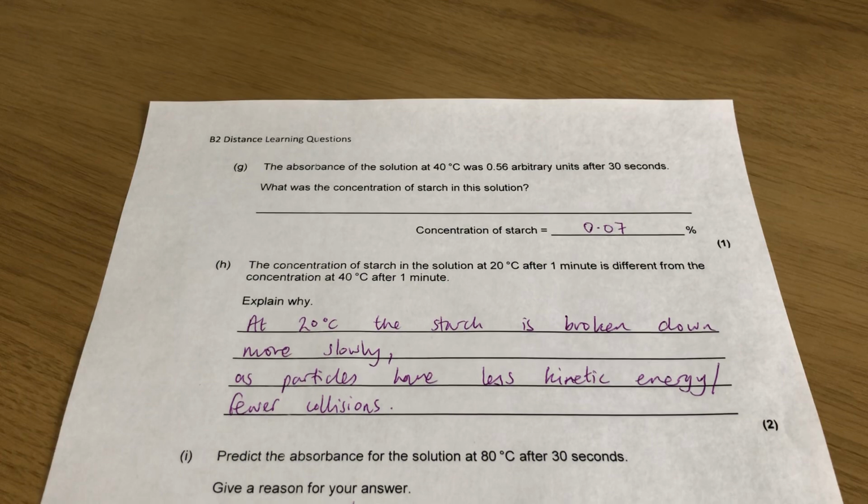So 1 mark for saying at 20 degrees C, the starch is being broken down more slowly, or you could have said the opposite, at 40 degrees C, the starch is being broken down more quickly. Don't have 2 marks for that, it's just 1 mark for either way of saying it. And the reason is that the particles have less kinetic energy and fewer collisions at 20 degrees C, or you could have said more kinetic energy and more collisions at 40 degrees C, and that gets our 2 marks.